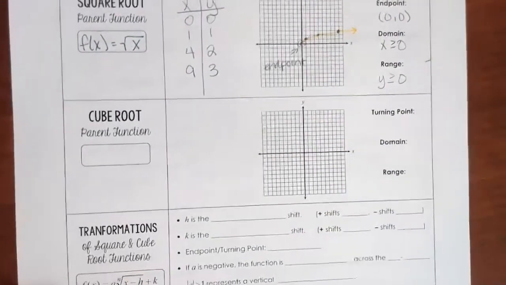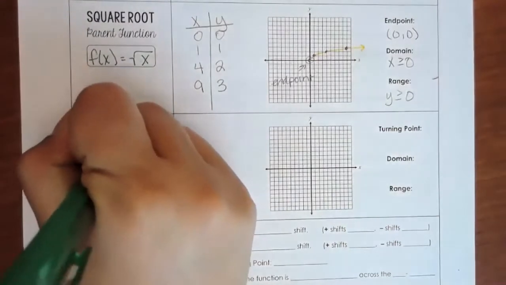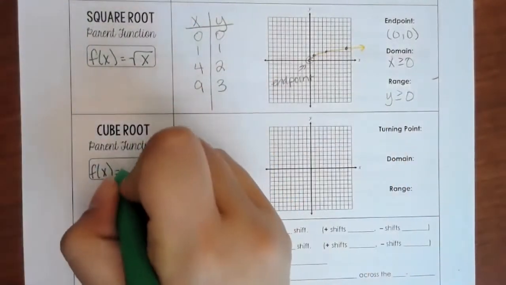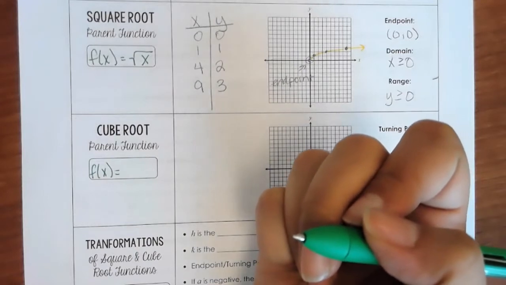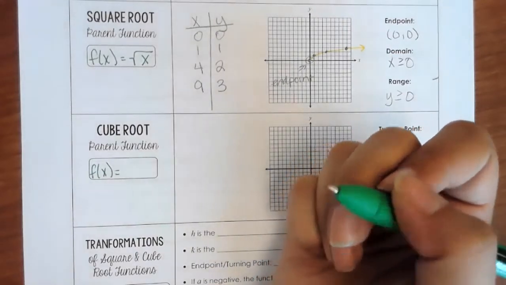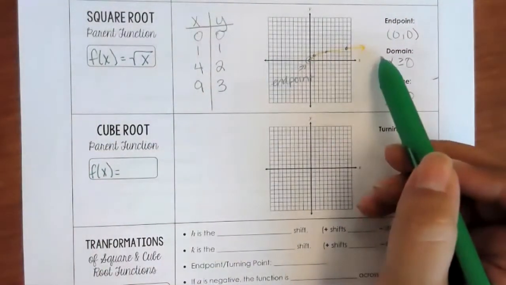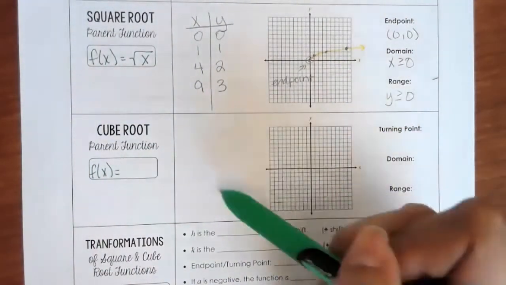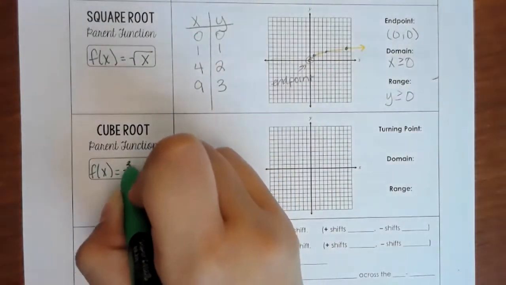Now let's take a look at the cube root parent function. The cube root parent function is like the square root parent function, except it works with perfect cubes. And remember, unlike the square roots and the fourth roots, you can actually take the cube root of a negative number. It just gives you back a negative number. So unlike the square root, which starts and ends, the cube root parent function is going to be able to go into both sides.